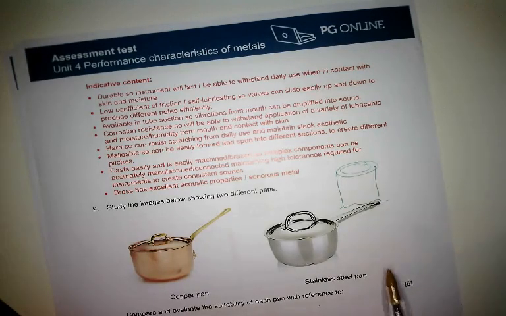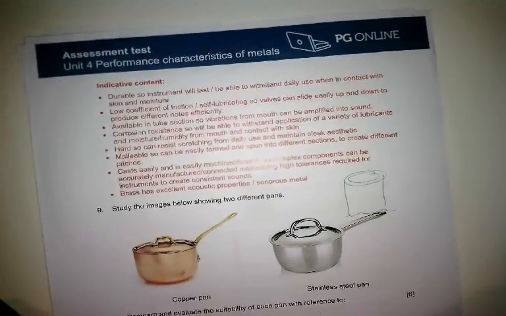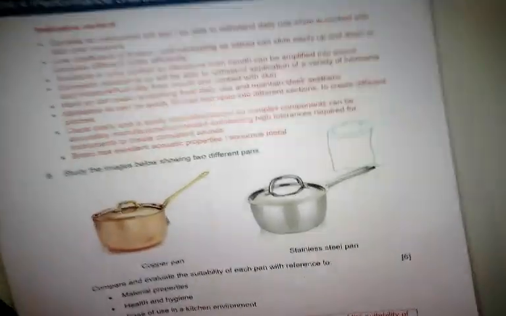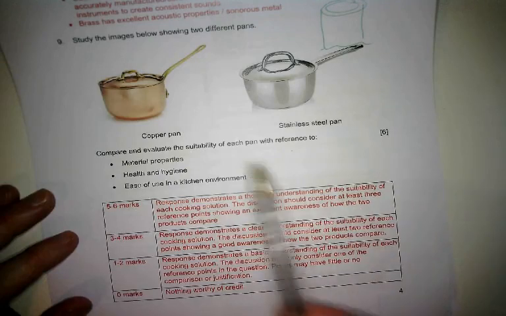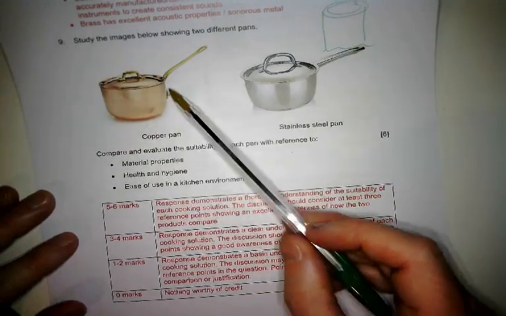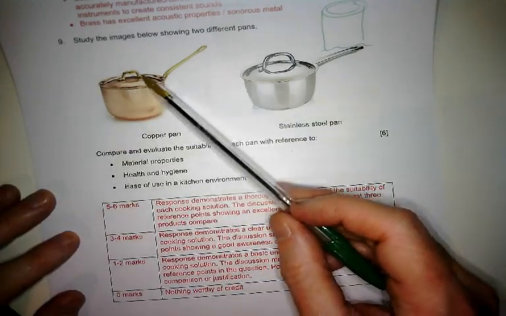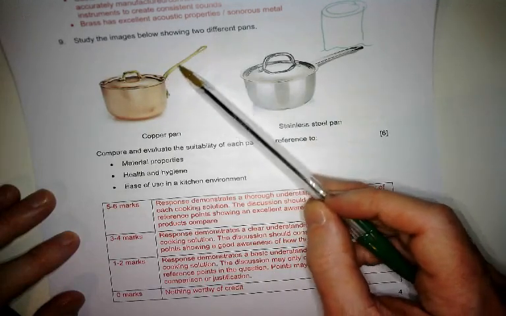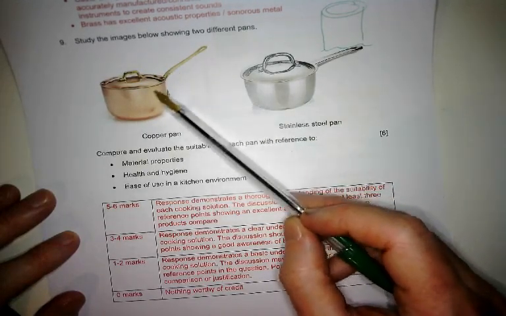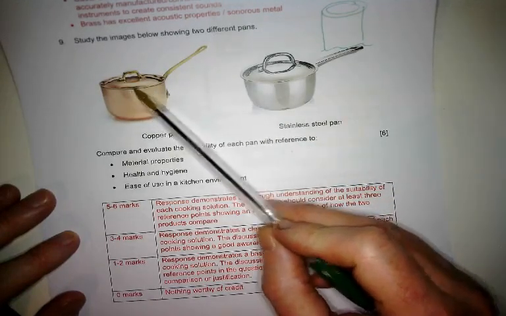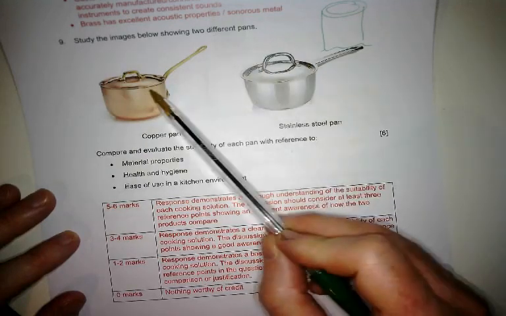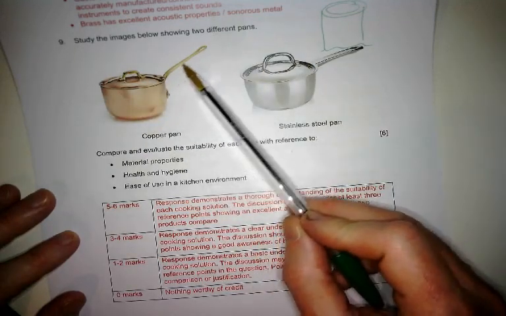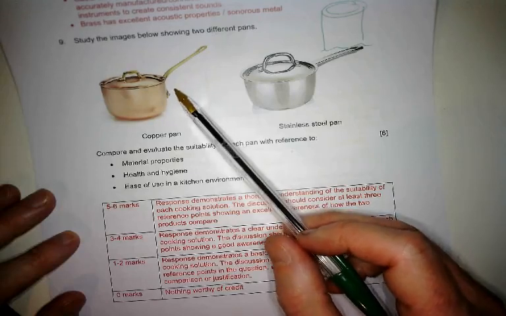Study the images below for the different pans. So we've got a copper pan here, where it helps being in colour. You can see you've got copper fittings, copper handles, or some brass handles. It looks slightly different to the copper, but it doesn't matter, it's still a metal. The advantage of that, not a plastic handle that you get, it can go in the oven. Okay, so you can put that straight into the oven, and similar with a stainless steel pan.